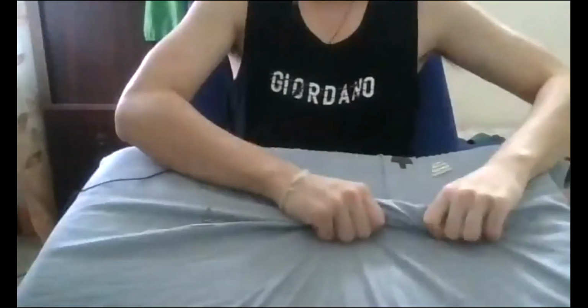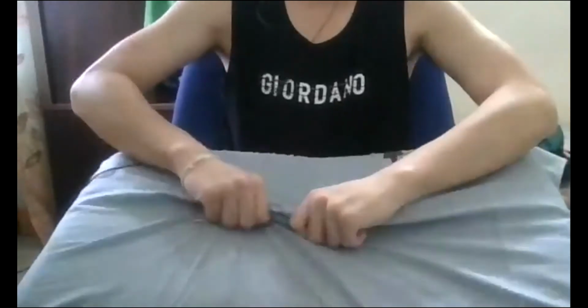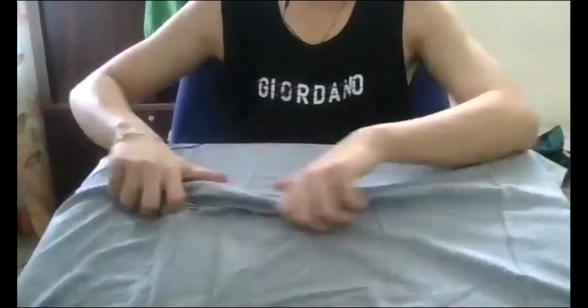So don't leave your hold. You will be doing it continuously. The hold is using this area. Don't hold as if you're pinching. You're supposed to hold it using this area.